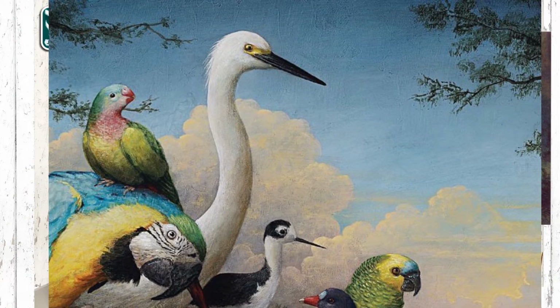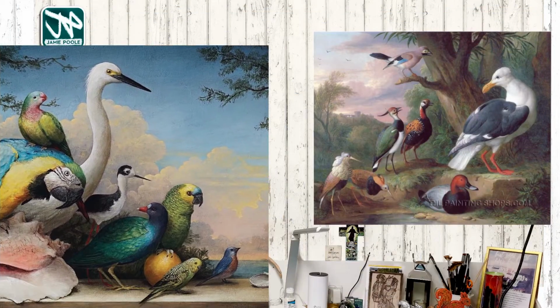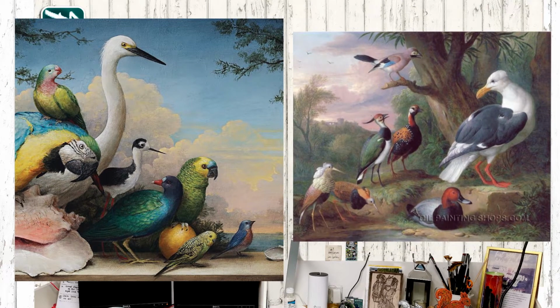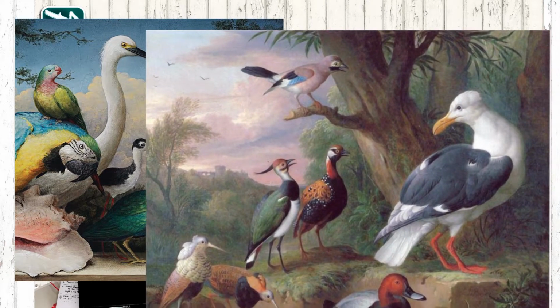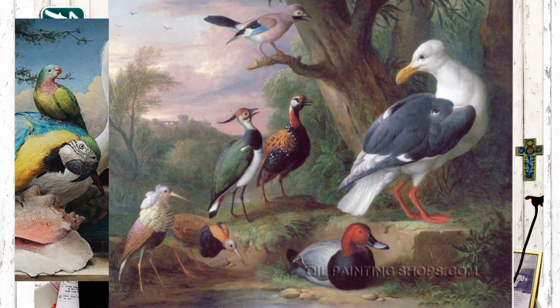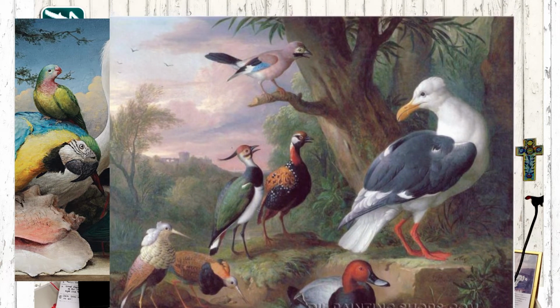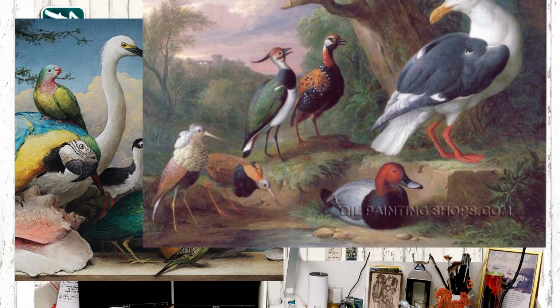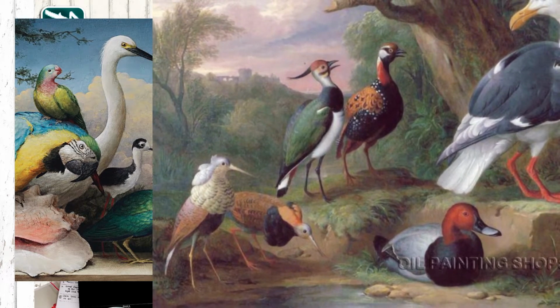This is a Jakob Bogdani picture here. He often used brightly coloured or red birds in his imagery to draw attention to certain areas of the image. So here you can see some quite exotic looking birds in the center there, and then up there I think that would be a jay. And then over here a seagull, and we've got some other interesting types of birds as well.